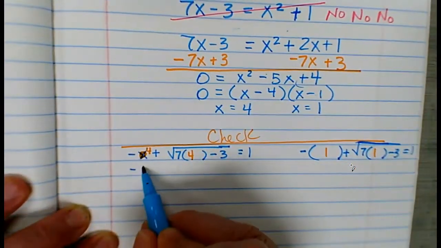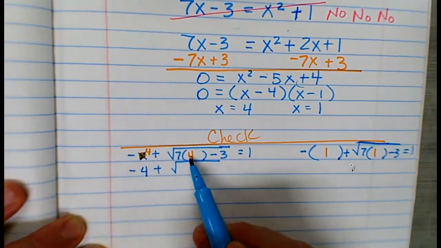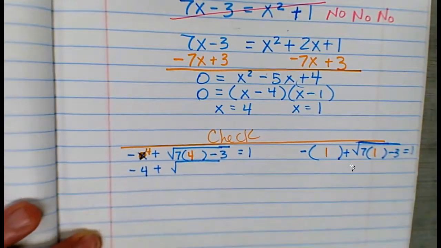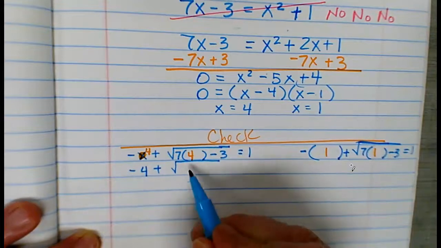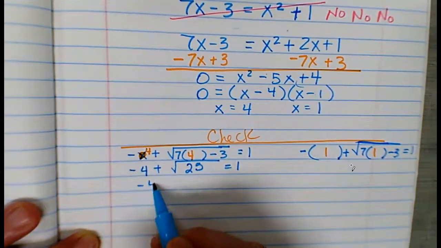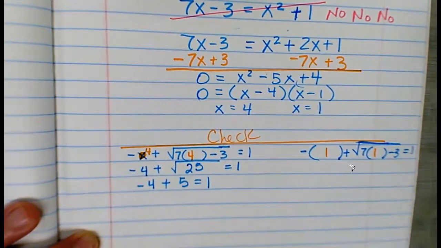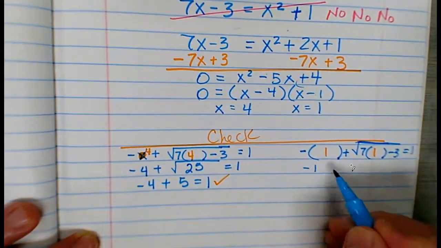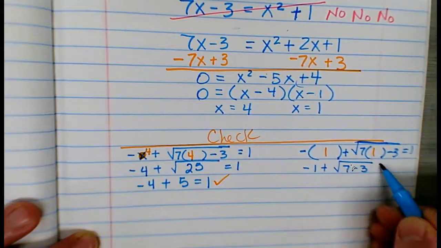So this would be minus 4 plus the square root of 7 times 4 is 28. Minus 3 would be a 25. Minus 4 plus 5, is that equal to 1? Plus 7 minus 3.